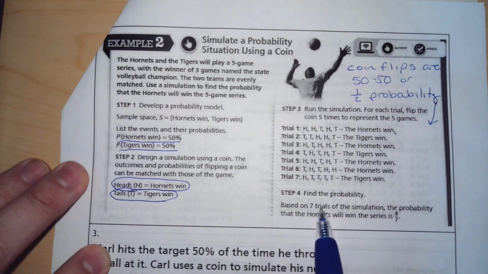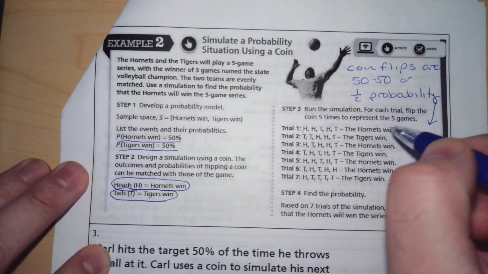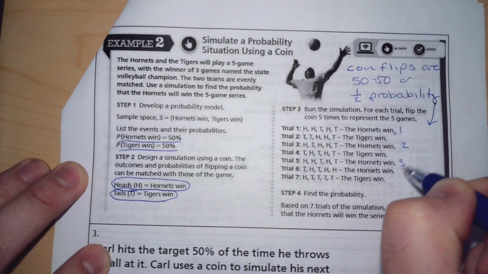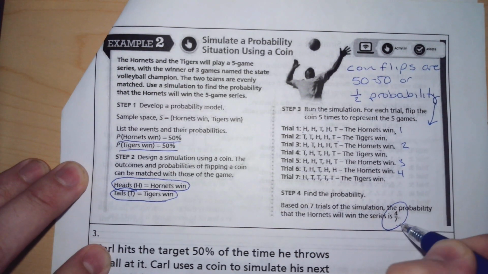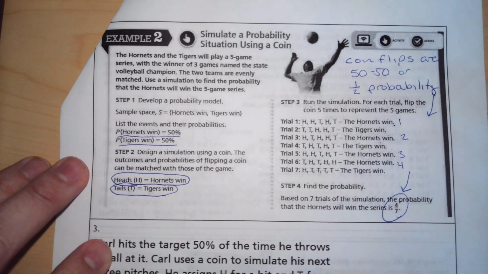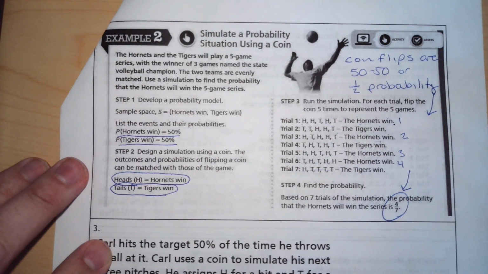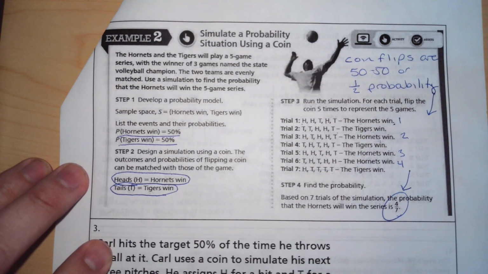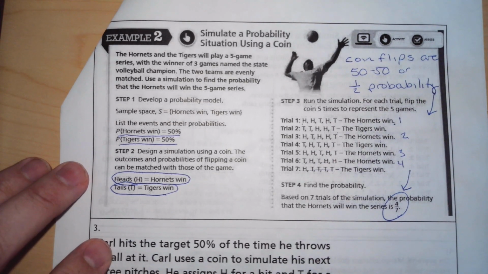So based on the 7 trials, there were 1, 2, 3, so 4 out of the 7. It's a probability of 4/7 that the Hornets will win the series.